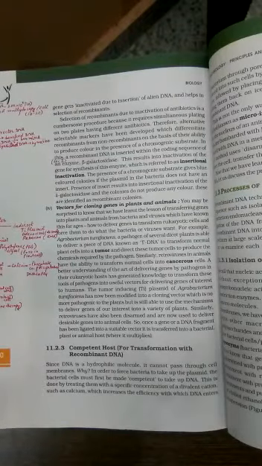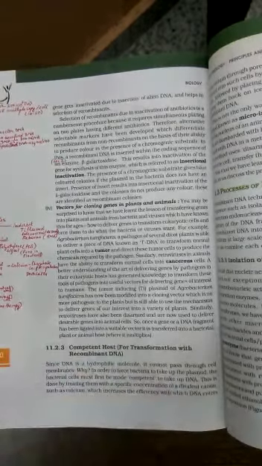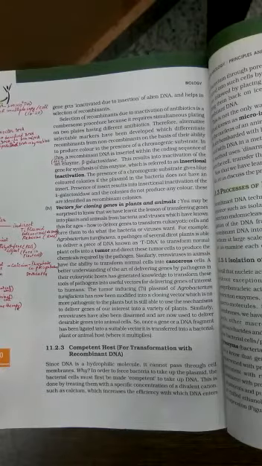So in the last class we continued chapter number 11, Biotechnology: Principles and Processes, and we discussed the various vectors which are involved in the cloning of genes in plants as well as animals. We learned that there is a natural genetic engineer which inhabits the soil, a bacterium called Agrobacterium tumefaciens. This is a pathogen which attacks plants, generally the broadleaf plants called dicot plants, and induces the formation of crown gall tumors.